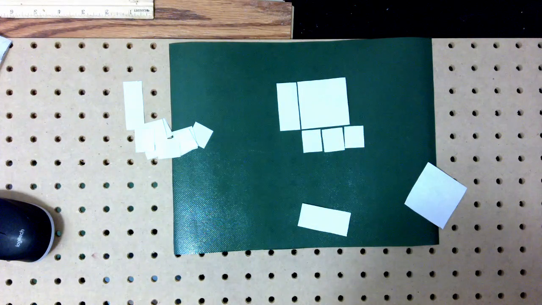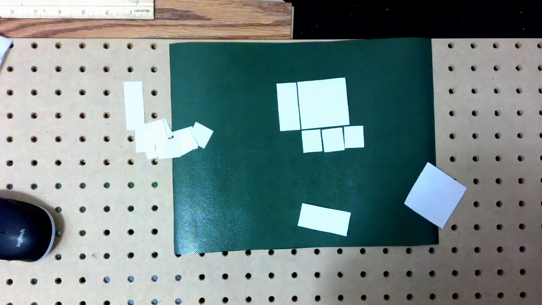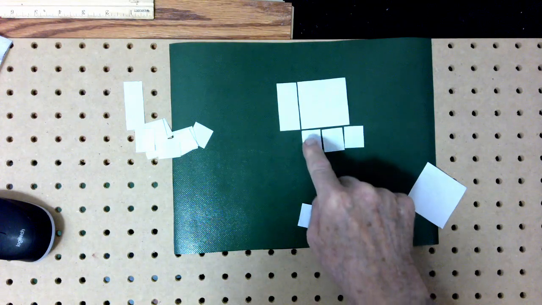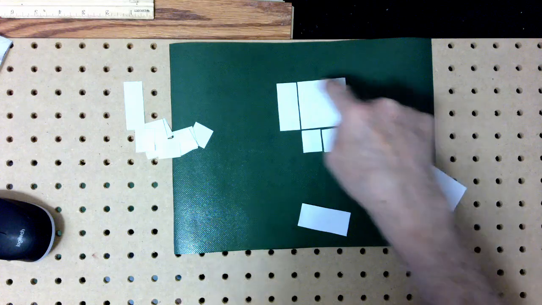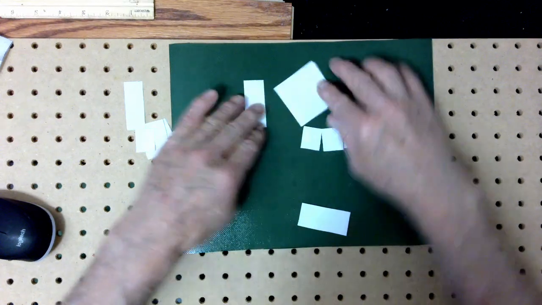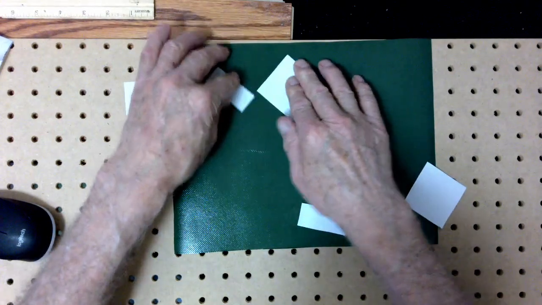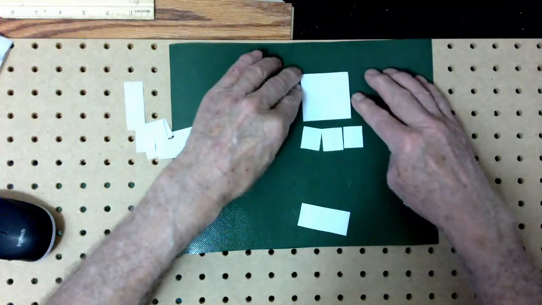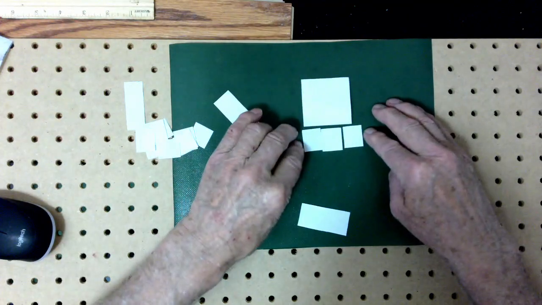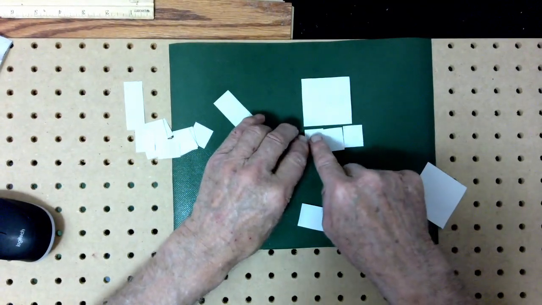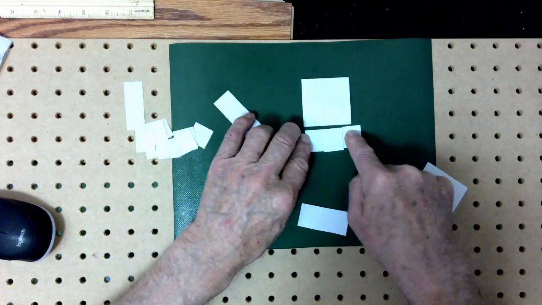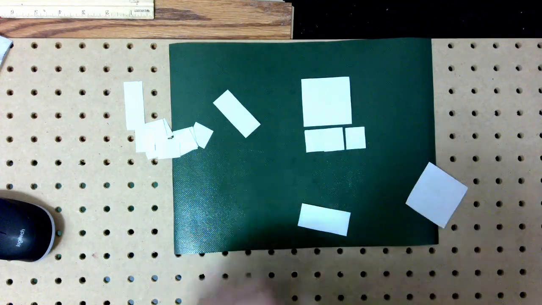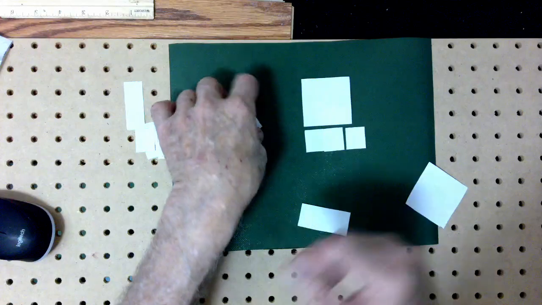But where I'm going with this is, what would you use for a unit? Well, you wouldn't want to use this. To use that as a unit, it's kind of hard to measure this. If this was exactly 3 of these, then we could call that the unit. It's not 3, but you get the idea.